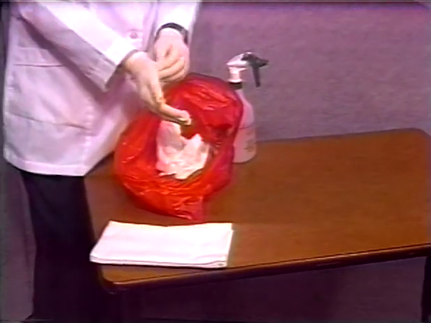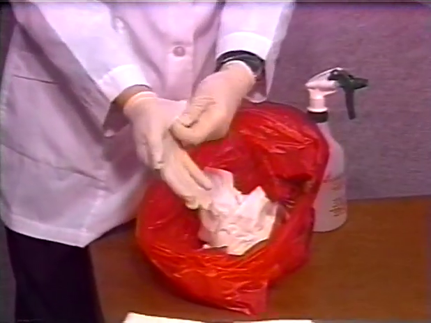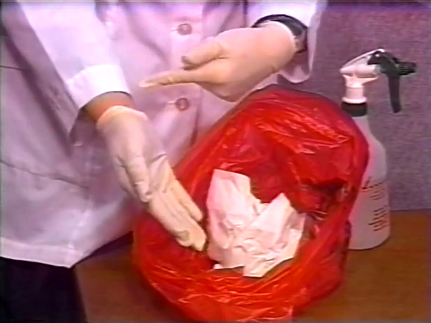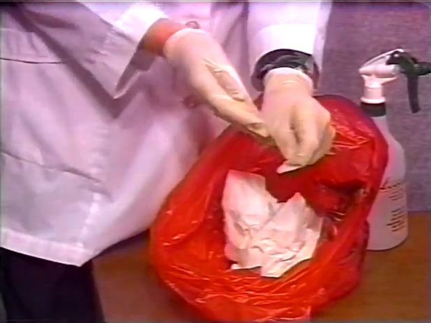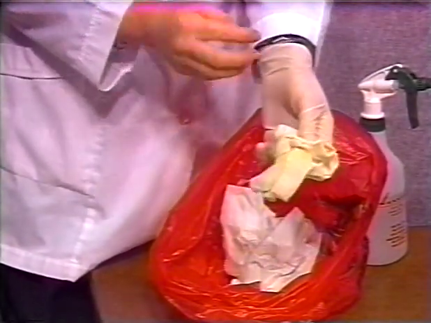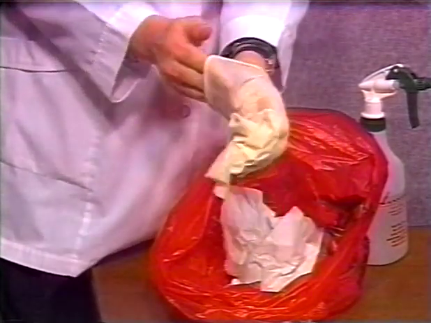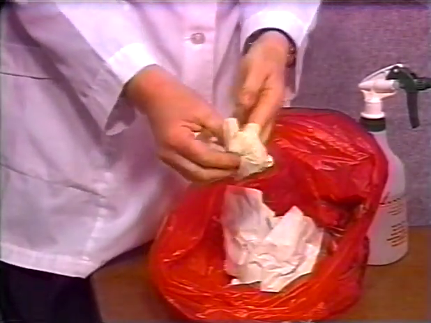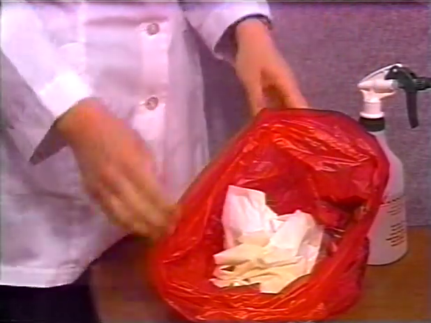And what's important here is that as I remove my glove, you notice that I am putting my hand on the surface of the glove. I am not putting my hands farther up where I would touch my clothing or my skin. I remove the glove, holding it in my other hand. I now put my finger under the clean surface of the second glove and just simply wrap those two gloves together, disposing of them in the contaminated waste bag.